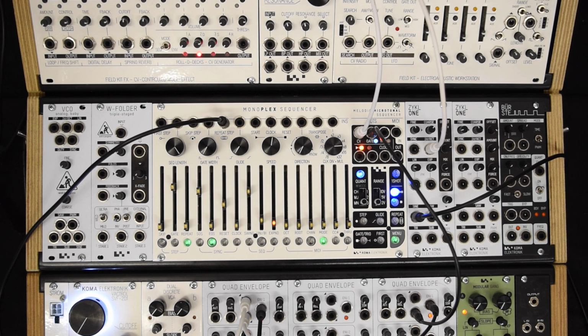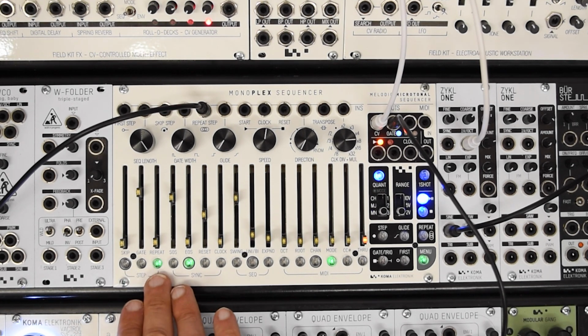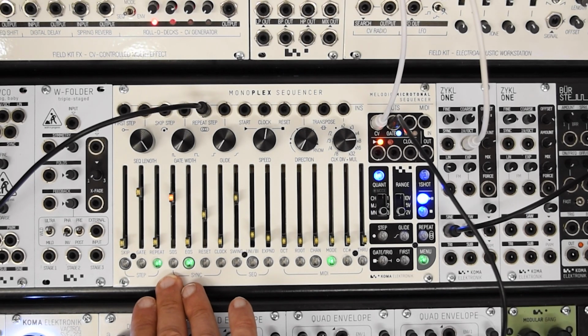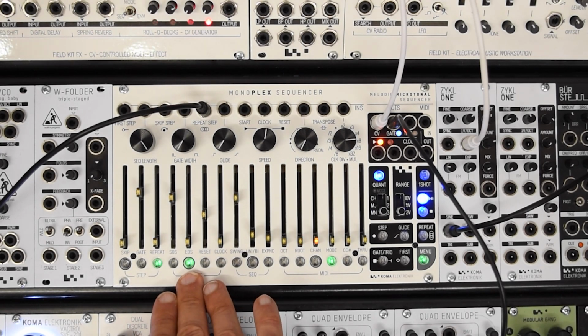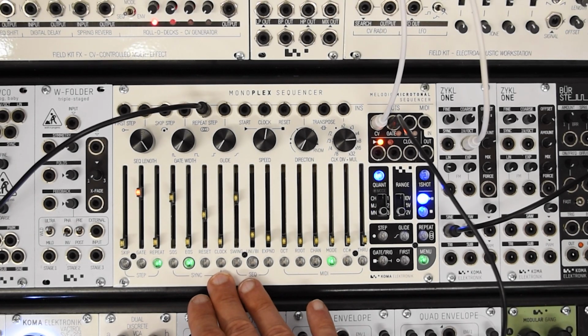So let's go over the menu while we're at it. First we have the skip behavior. Then we also have the gate behavior. As you heard before, this is the ratcheting repeat setting. We have logic signals that indicate the beginning and the end of the sequence. We have a reset behavior and also all kinds of clock settings, including MIDI.